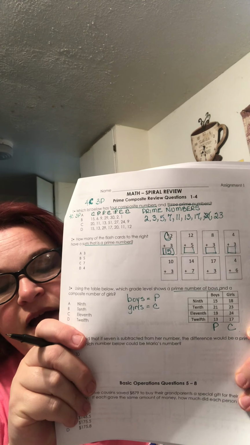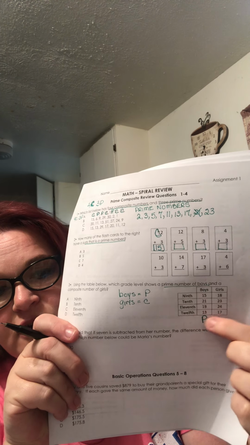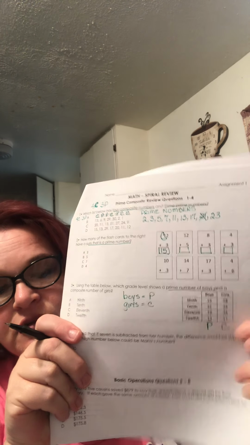Alright, number 3. Using the table below, which grade level shows a prime number of boys and a composite number of girls? So same thing. I'm going to do 9th grade. I'm looking for a prime number for boys, so I'm going to put boys equals prime, girls equals composite. That's what I want it to be. So I'm going to put a P underneath the boys and a C under the girls. See how I did boys equals prime, girls equals composite, and then underneath the charts, that's what I want to match. So we'll do the first one, which is 9th grade.